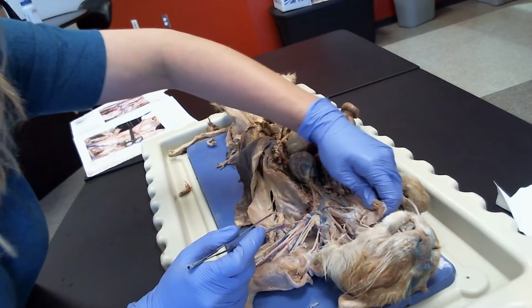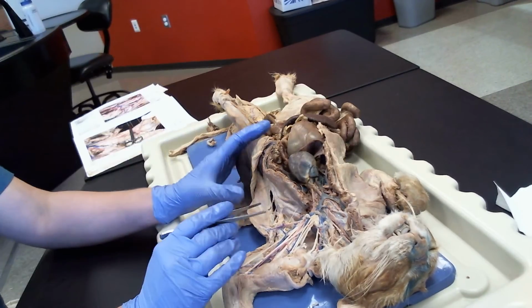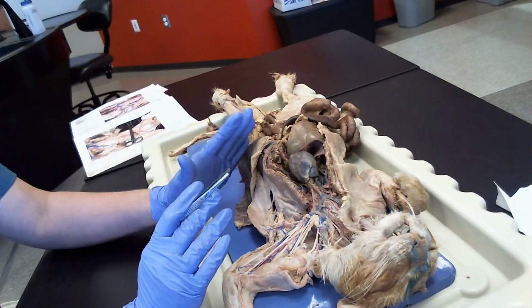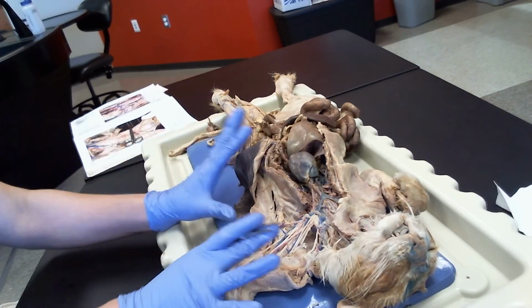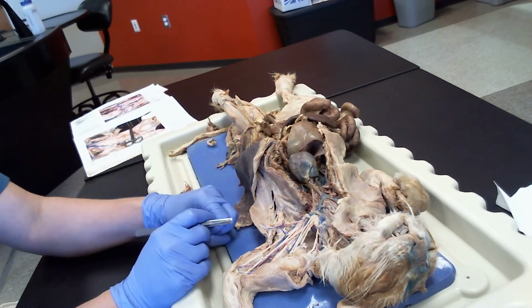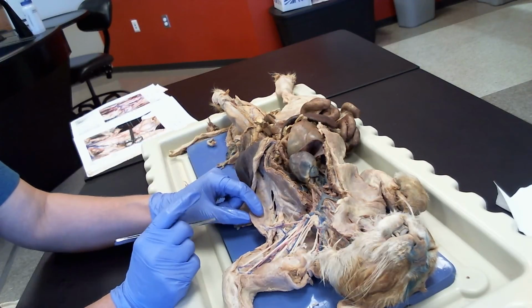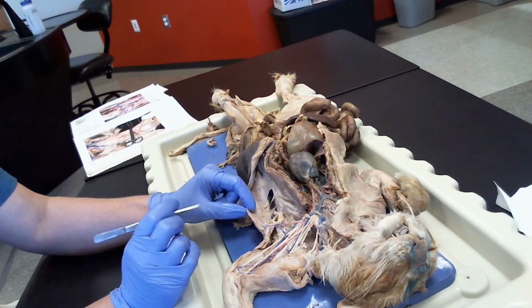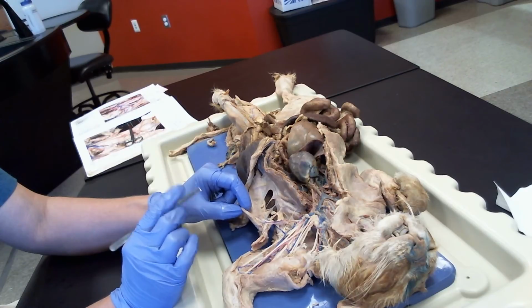So those are the major vessels that I want you guys to be aware of, from the diaphragm up to the head in the cat. You need to know all the ones on the list, but the ones I didn't go over here, I have those detailed out in APR for you all.